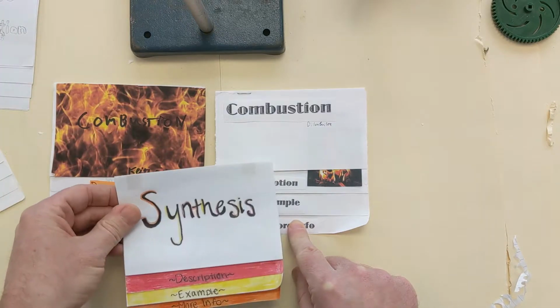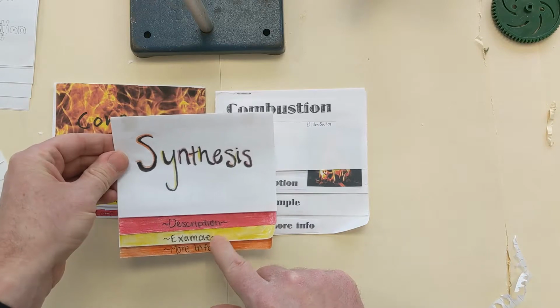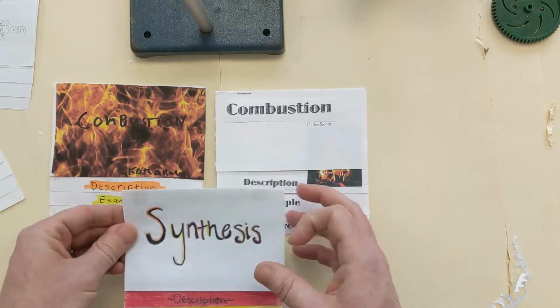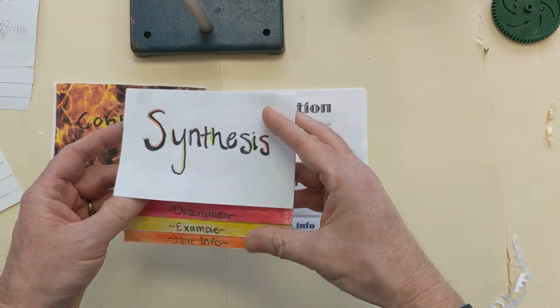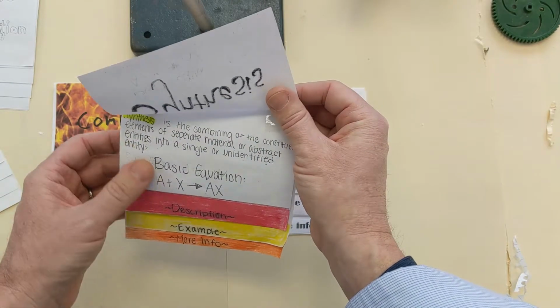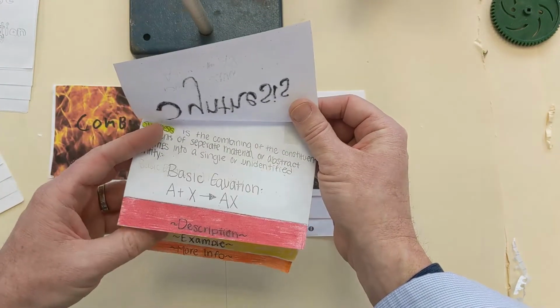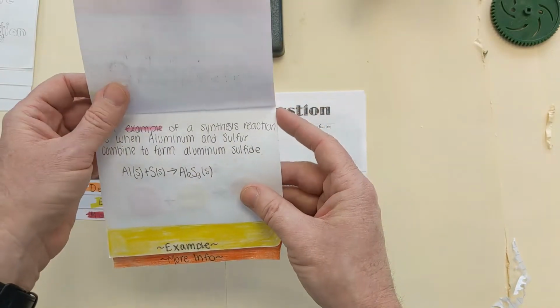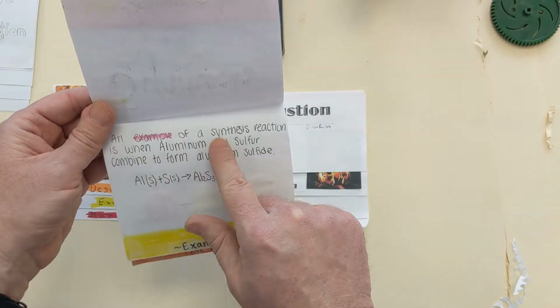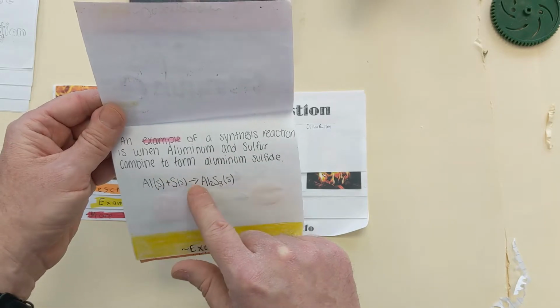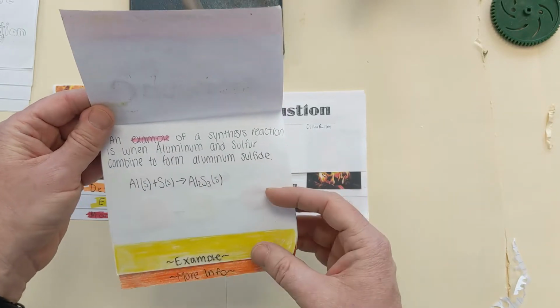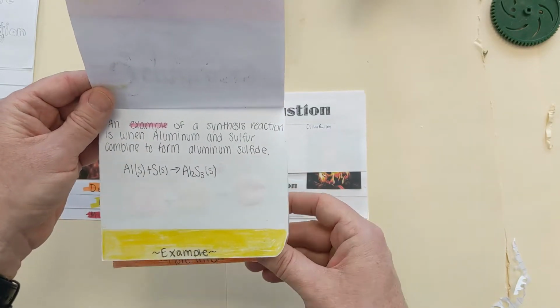So here's one that was synthesis. Right, so the headings on each tab are the same. Obviously what's inside depends on what type of reaction you picked. So here's a description of what a synthesis reaction is. Here's the basic equation. And then the next slide is an example with a description of the reaction as well as a balanced equation. The equations have to be balanced, otherwise you won't get full credit.